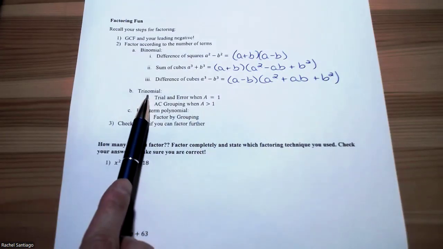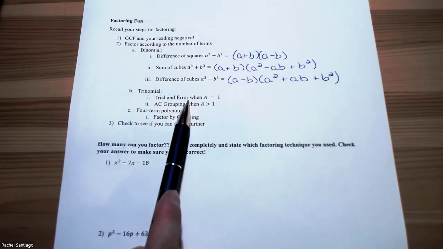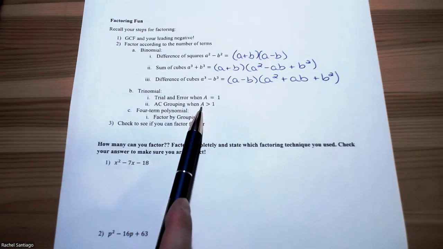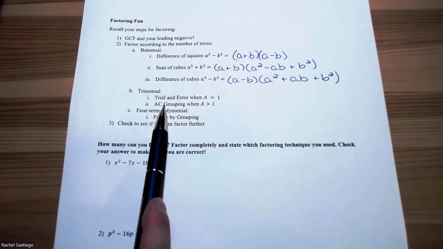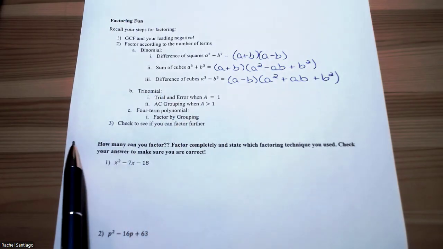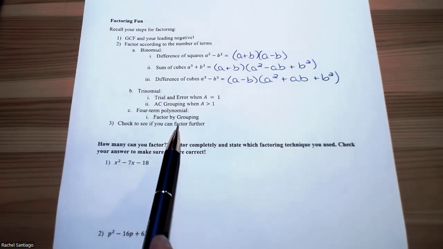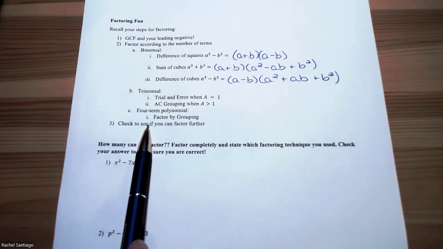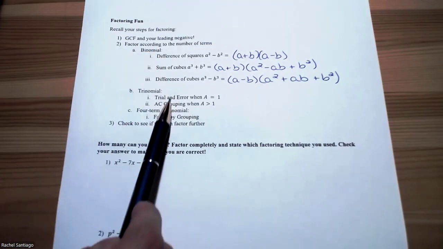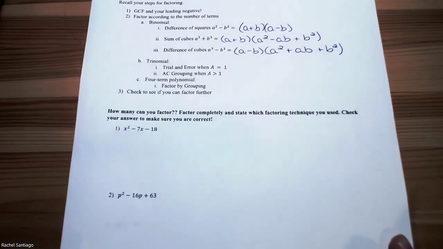Now, if it's a trinomial, where my leading coefficient is equal to 1, I'm going to use trial and error. But if my leading coefficient is greater than 1, I'm using AC grouping. Lastly, if it's a 4-term polynomial, we'll simply factor by grouping. And then remember, you always have to check to see if you can factor further, because if you can, it's possible one of these techniques will work again. Okay? All right, let's take a look at number 1.